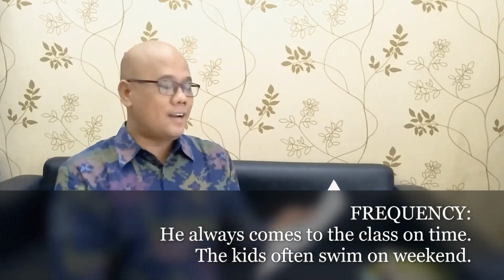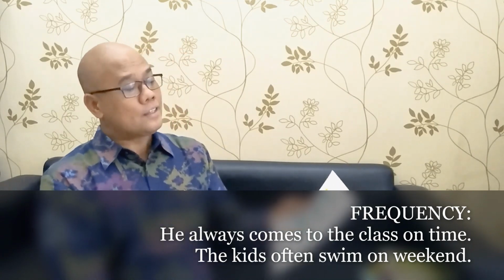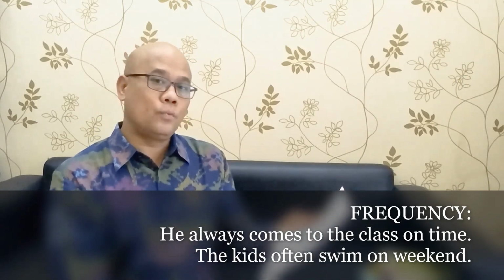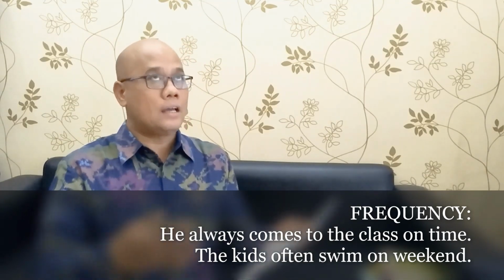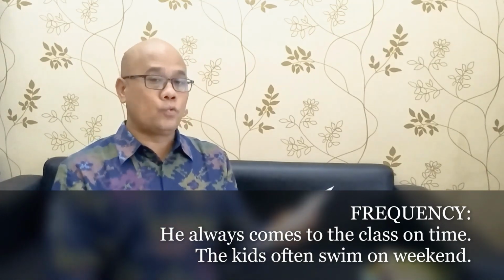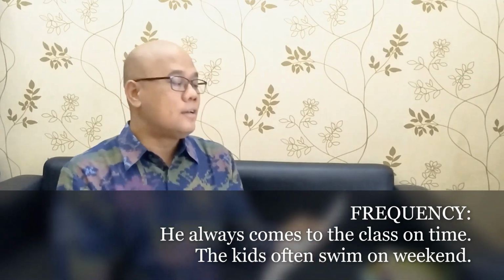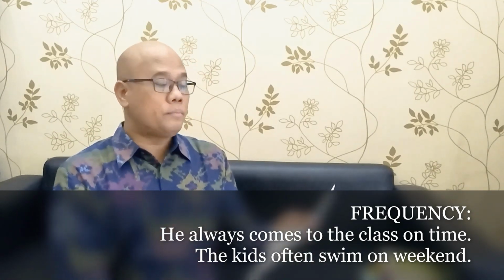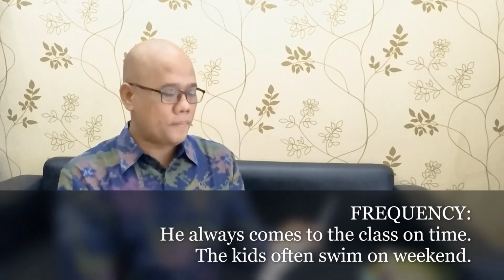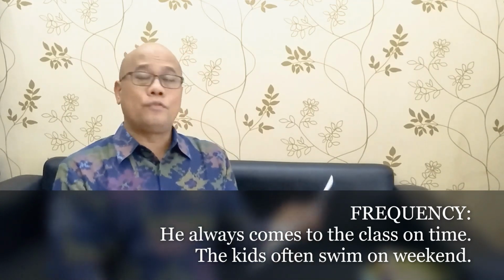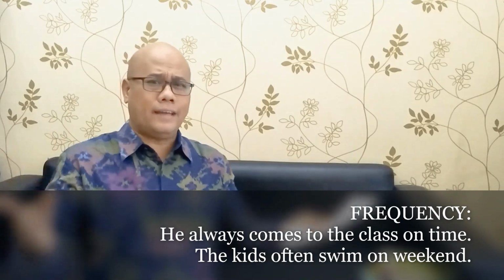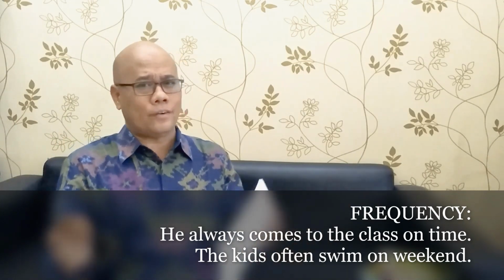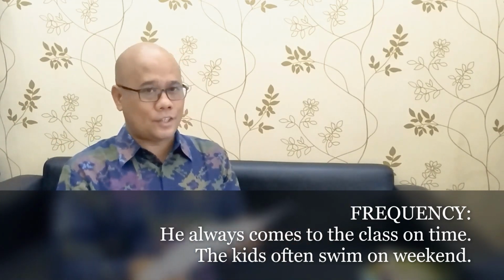So let's check another example. The kids often swim on weekends. So it's also about frequency, like how often the kids swim on weekends. If always is 100%, often is somewhat like 80%, maybe 85%.